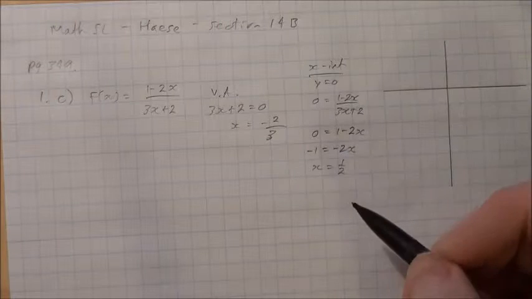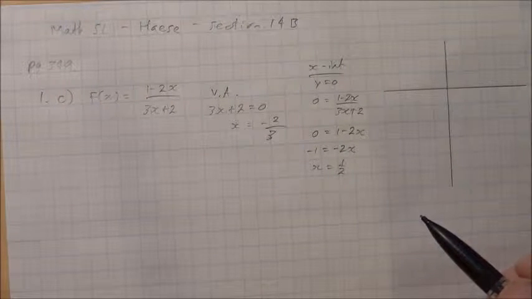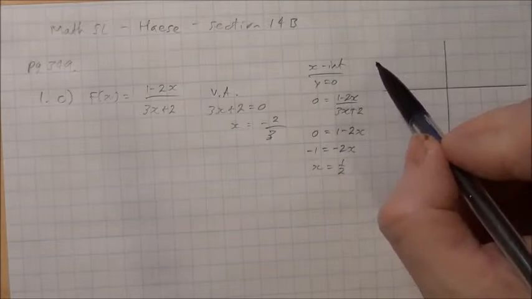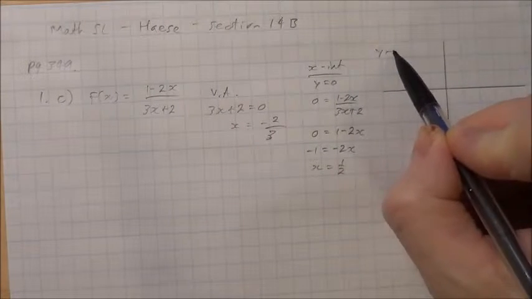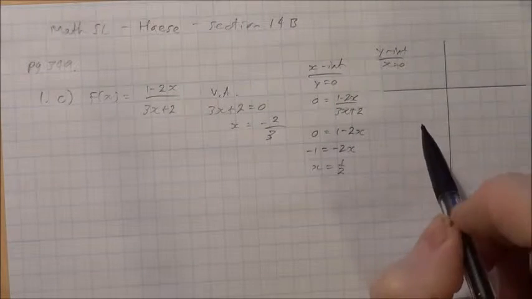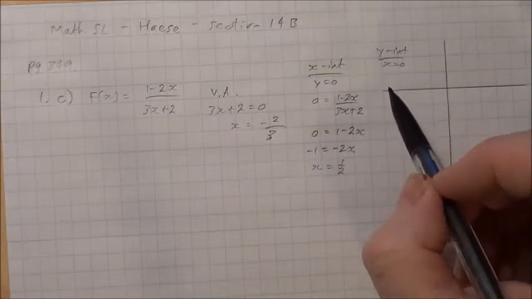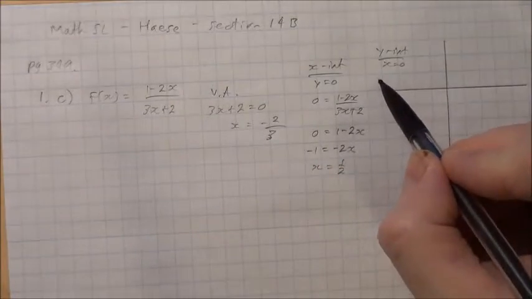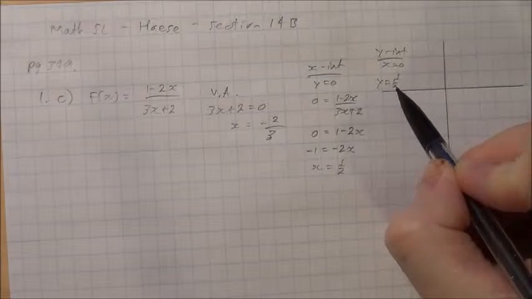And then, finding the y-intercept, we can maybe squeeze this in over here. The y-intercept occurs when x equals 0. Therefore, when x equals 0, we get zeros in both of those, so y equals 1/2.